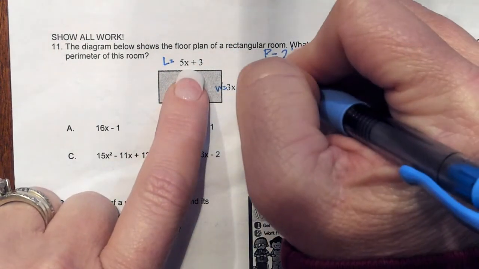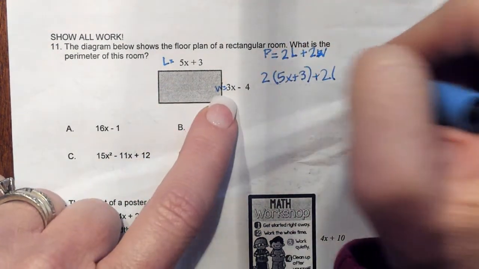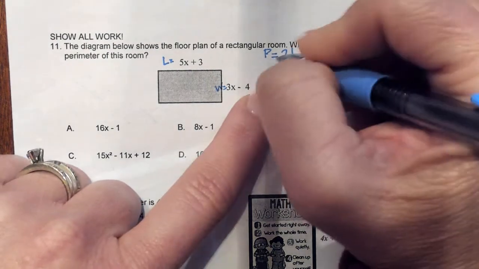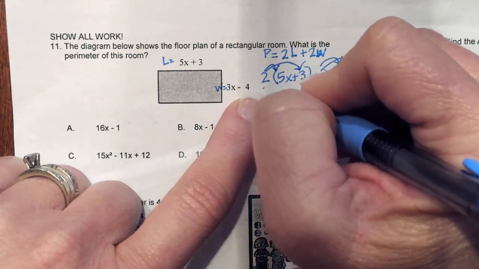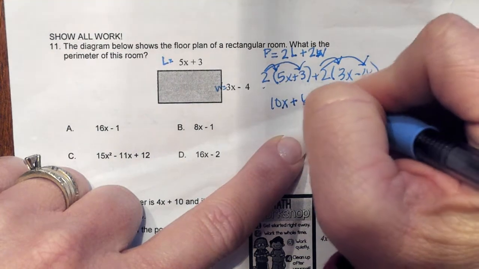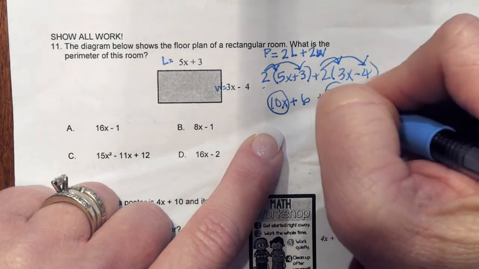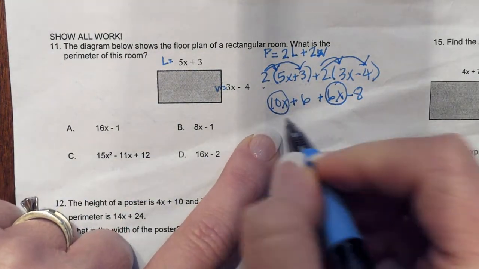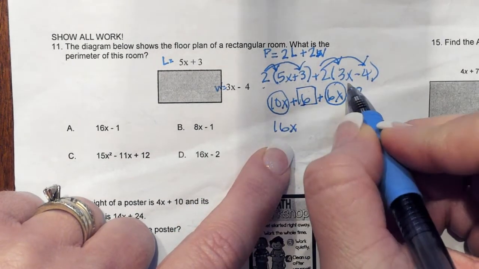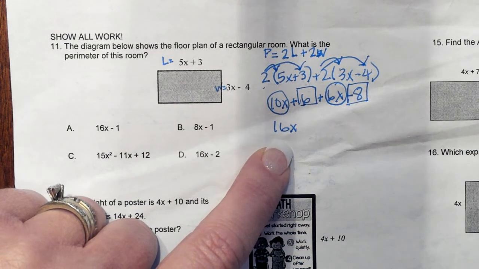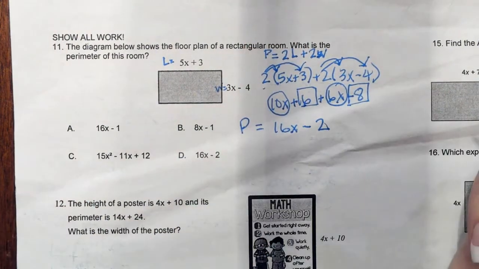Okay, so I need 2 times the 5x plus 3 for my length, plus 2 times my width, which is the 3x minus 4. Well, now I got to distribute here. So when I distribute, I get 10x plus 6 plus 6x minus 8. Now 10x and 6x can be combined because they're like terms. So that gives me 16x. And then 6 and negative 8 are both constants that can be combined. So 6 minus 8 gives me a negative 2. So that means the perimeter is 16x minus 2.